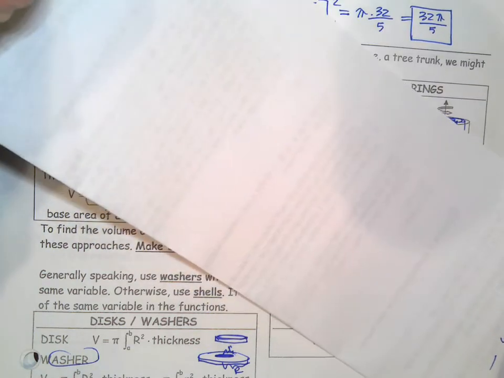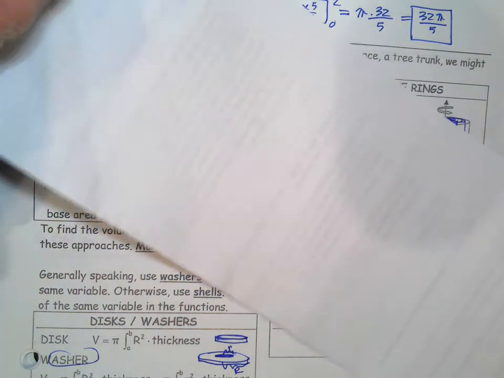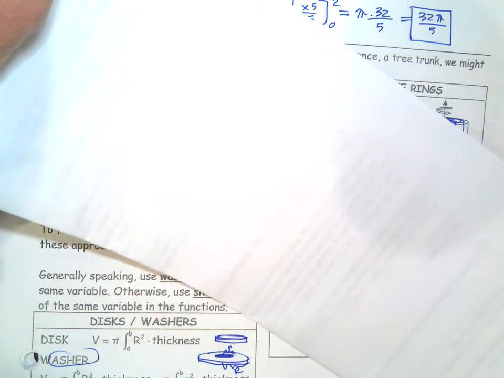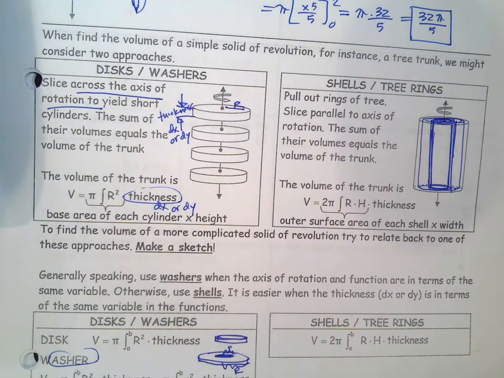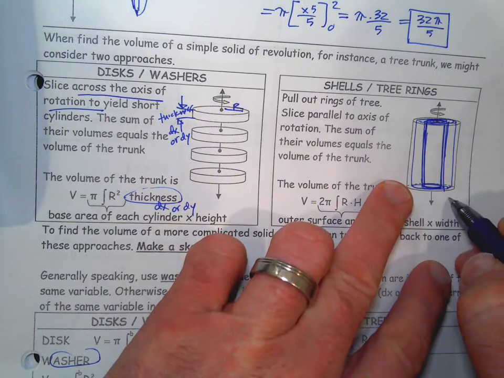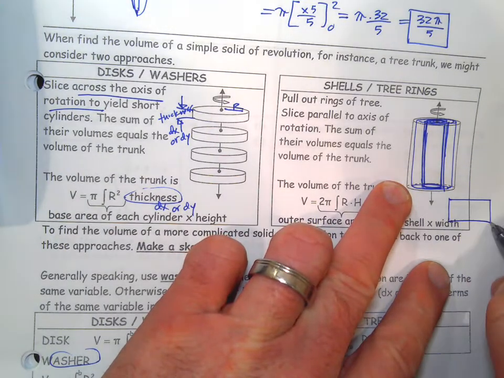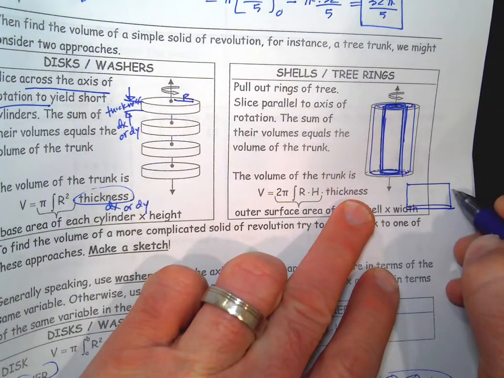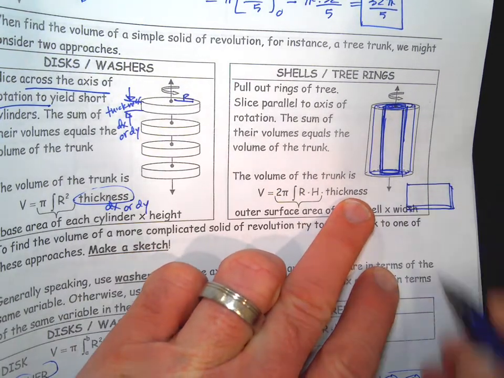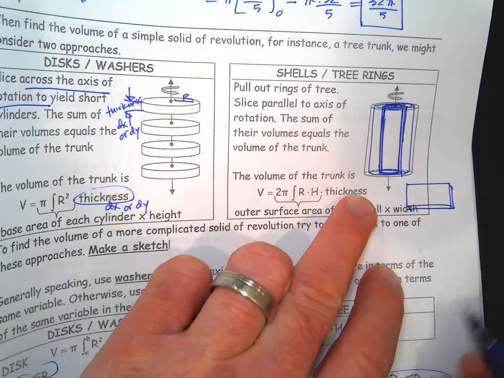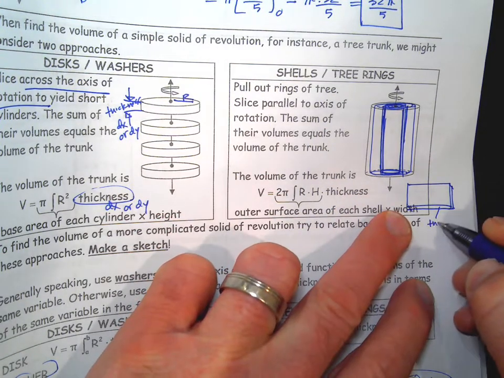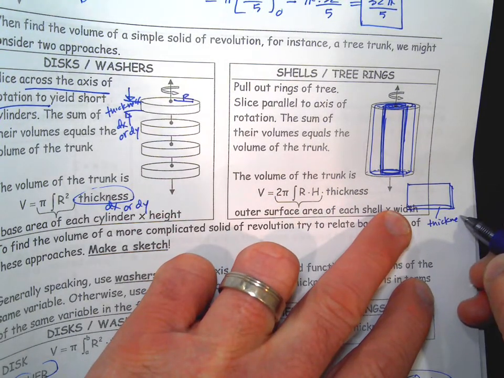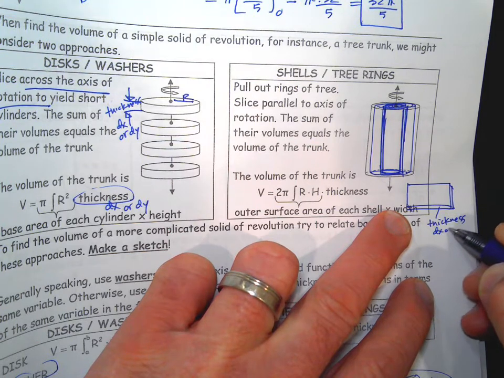We cut the shell open, and what you get is a big rectangle, right? So we had a shell that was circular, we cut it open, and now we have a big rectangle. If you cut a shell open, you get this flat rectangular thing, and the thickness of it is the thickness of the original shell. So the thickness is going to be your dx or your dy.